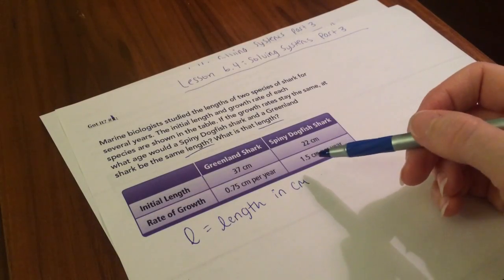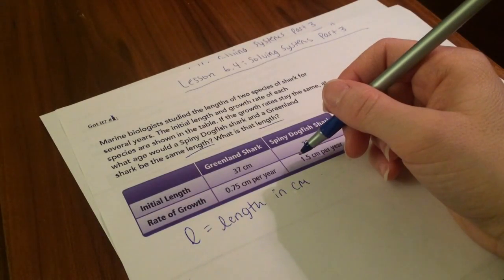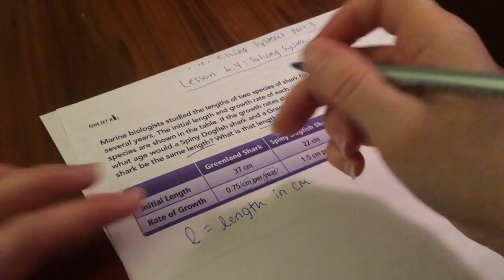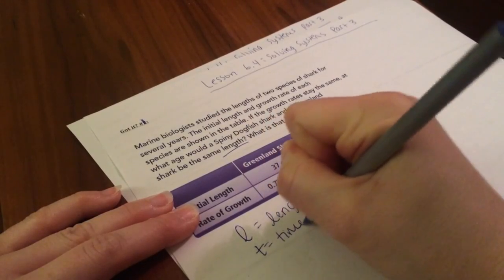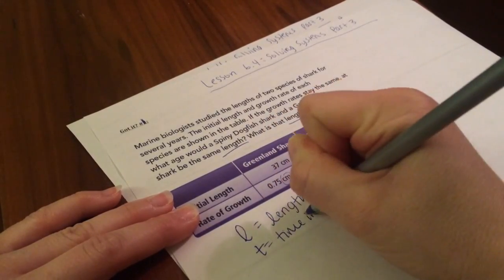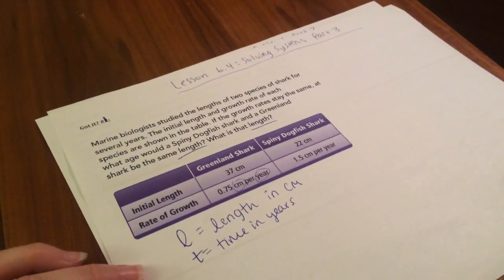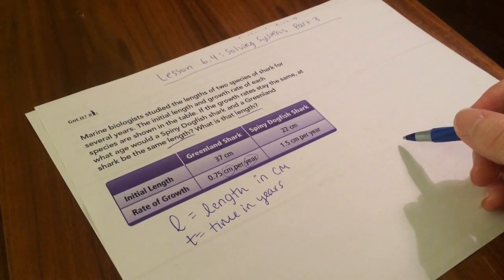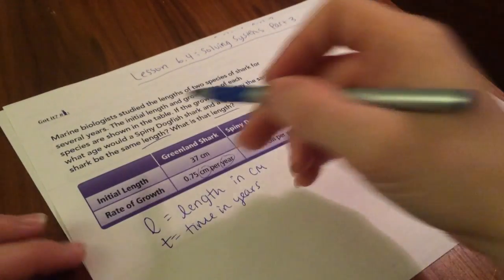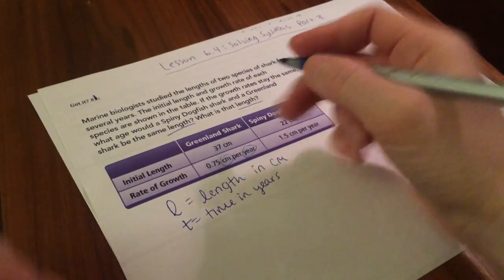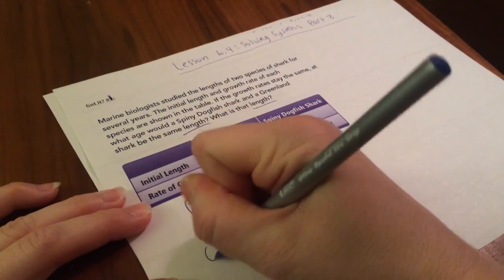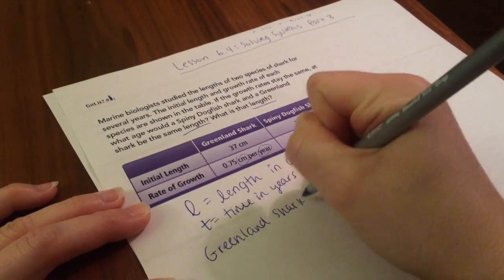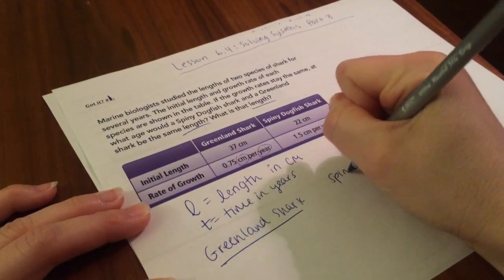All right, then to get our other variable, look at our rate, centimeters per year. So we know that the years are changing, which means that T, time in years, is our other variable, right? Because remember, variables change. And we know that the length and the years are changing. We're talking about the length, so we need to make our equations for the Greenland shark and the spiny dogfish shark.